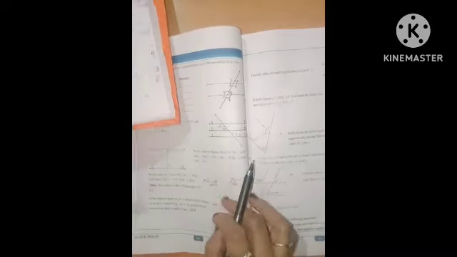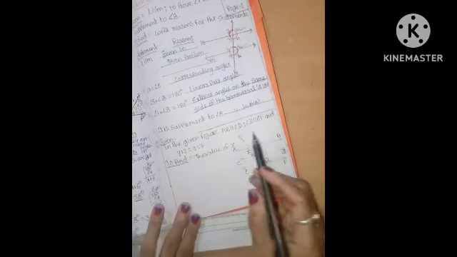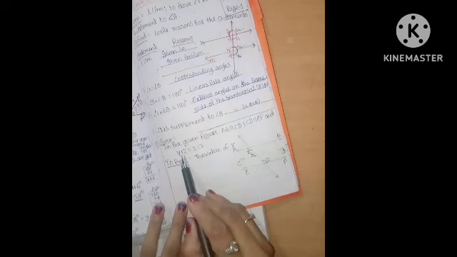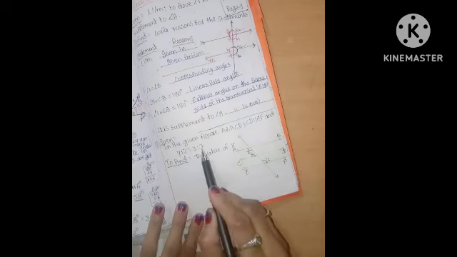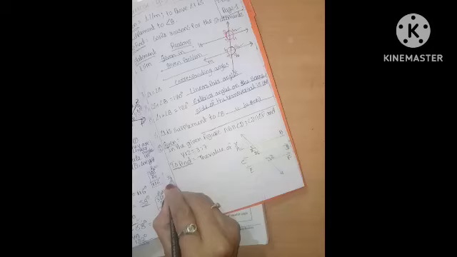First, how do we write the given data in the problem? Are you understood? The given figure: AB parallel to CD, CD parallel to EF, and Y is to Z equals 3 is to 7 are given, and to find is the value of X. So let's do the solution for this problem.